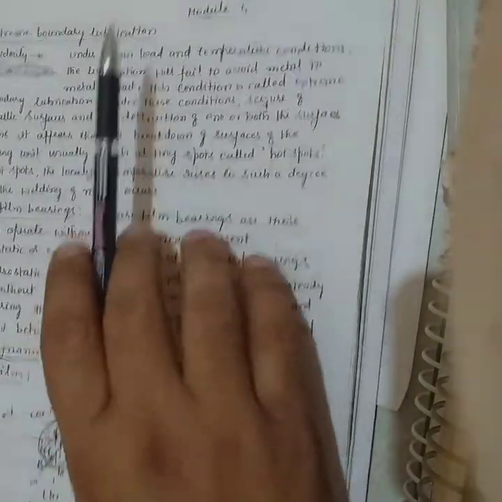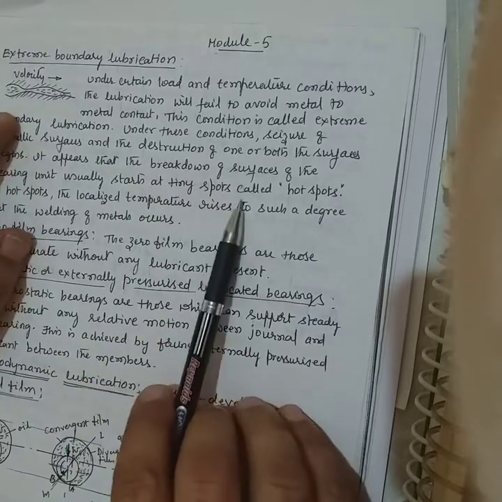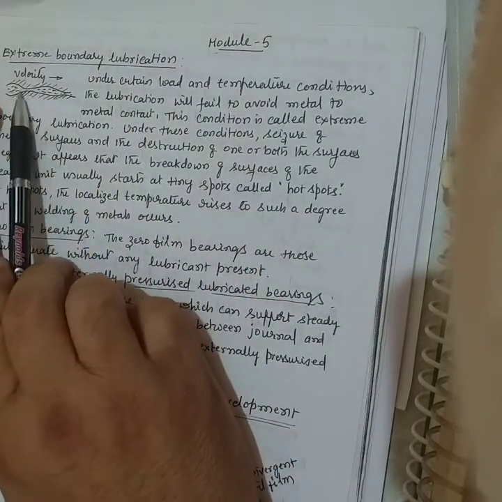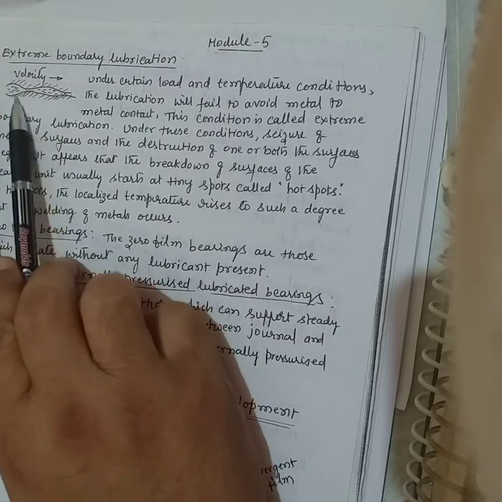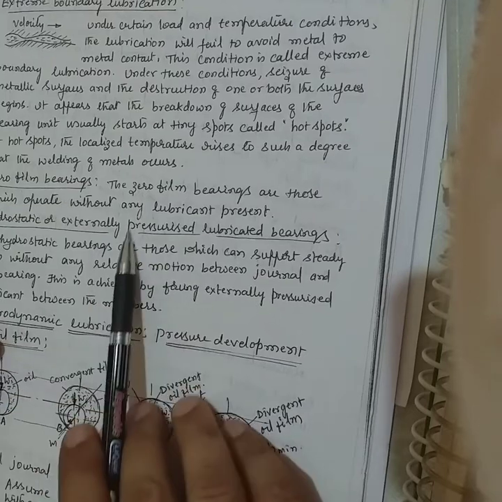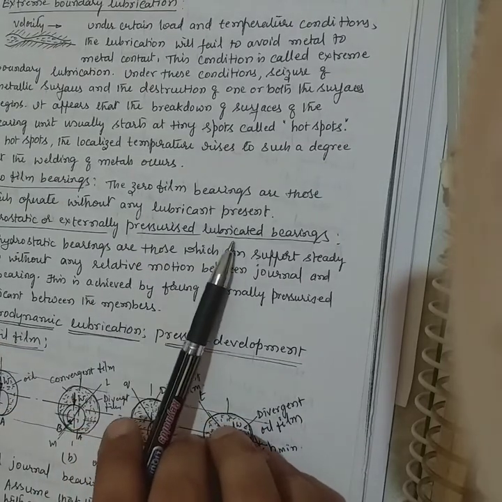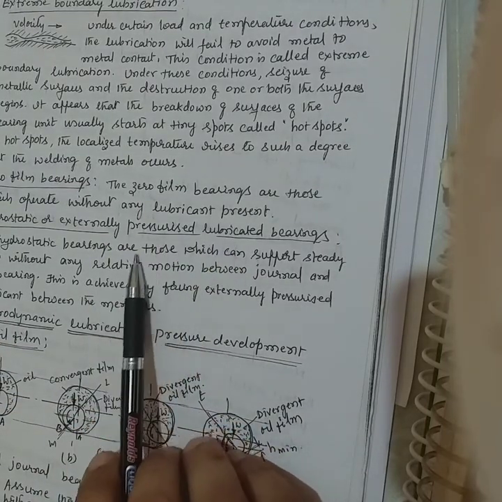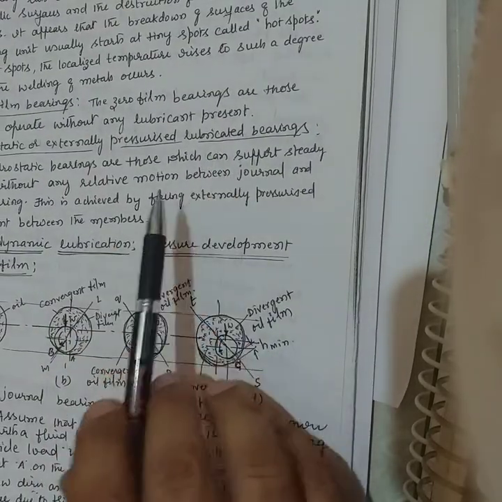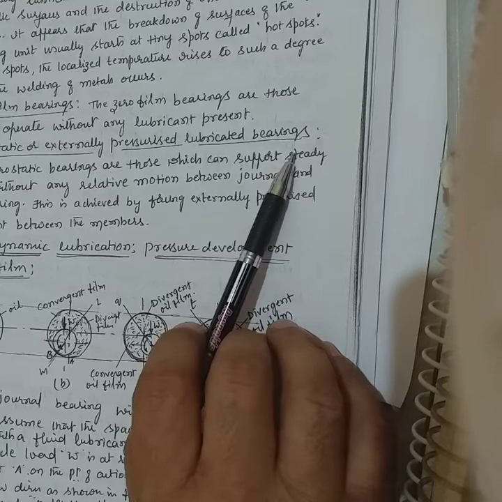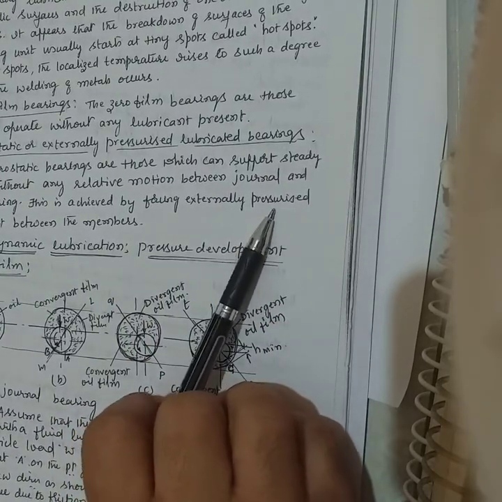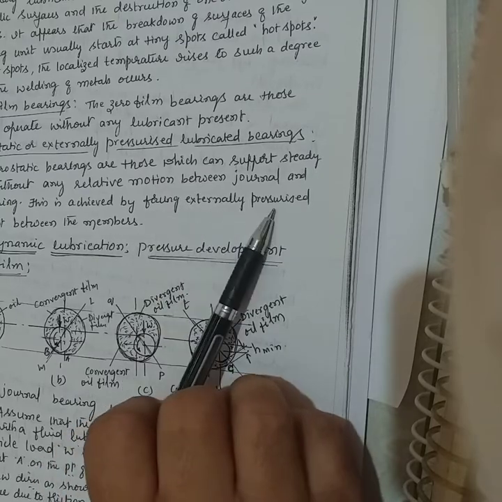Then comes extreme boundary lubrication, where there are some spots called hot spots, where because of higher temperature, seizure would occur at such hot spots. Then in zero film bearings, there is no presence of lubrication between the surfaces. Air may act as a lubricant. And in hydrostatic or externally pressurized lubricated bearings, we have a pump which supplies the fluid at a high pressure.